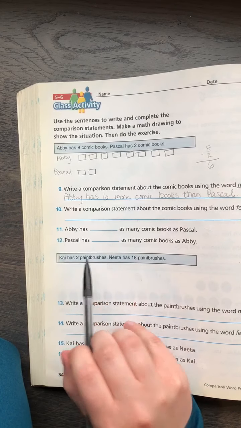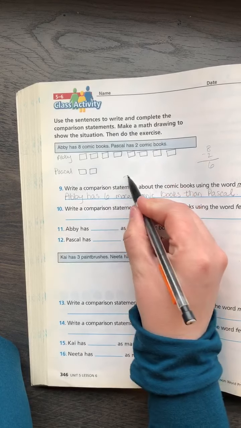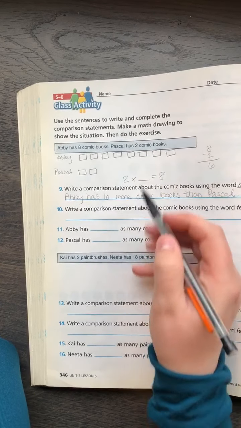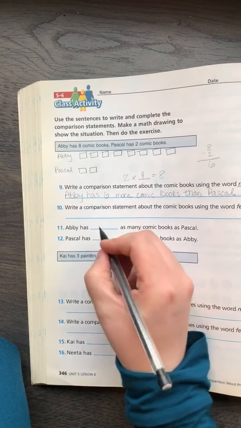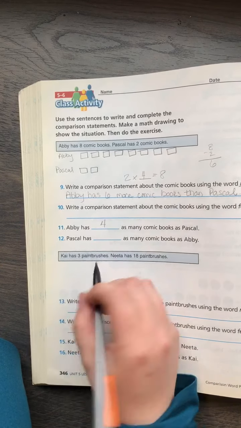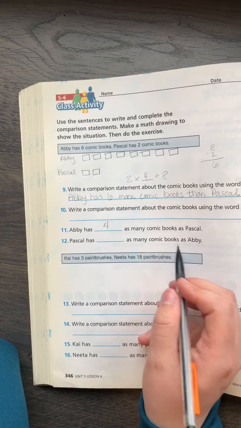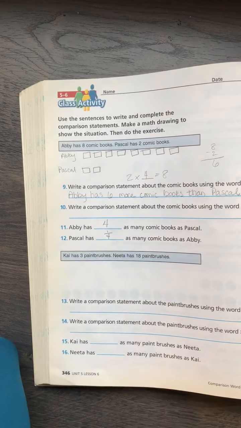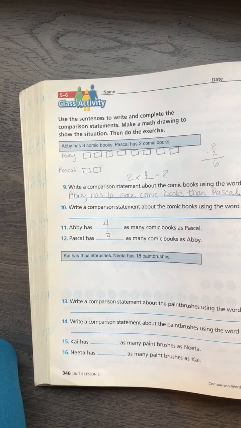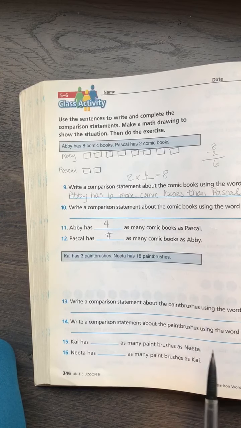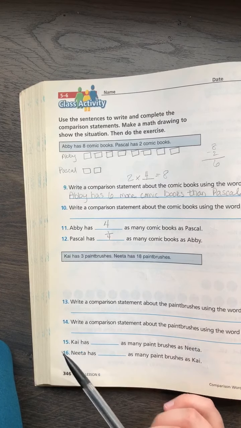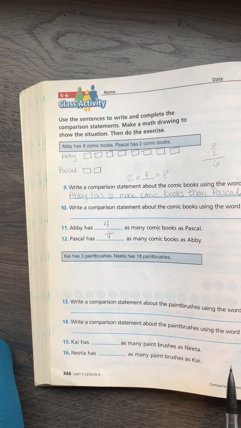Abby has blank as many comic books as Pascal. Let's look at this, number 11. Well, 2 times what equals 8? If you said 4, you're right. So Abby has 4. Pascal has blank as many comic books as Abby. Turn it around, that reciprocal 1/4. All right. So you can pause and do the same on 13, 14, 15, and 16. And when you're done, press play again and let's keep going.